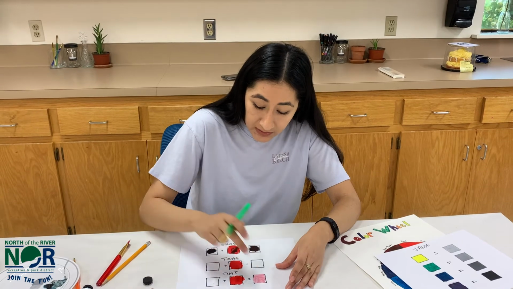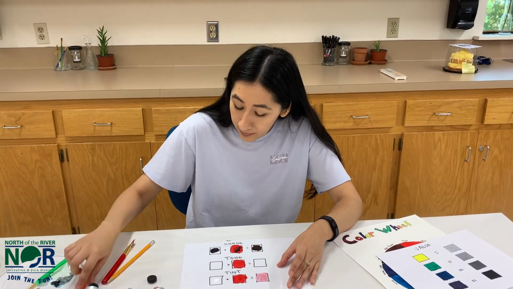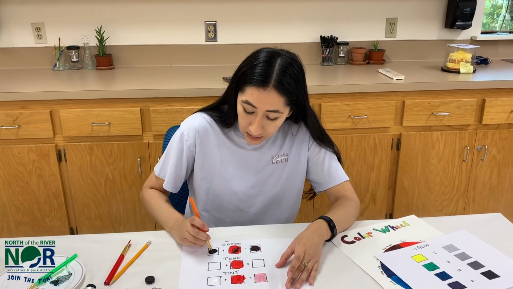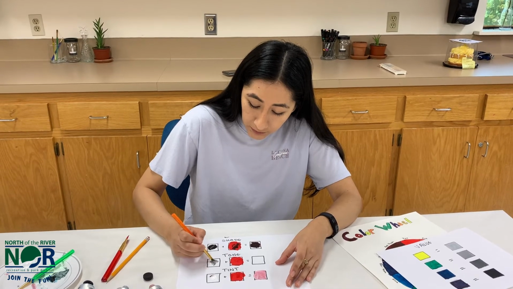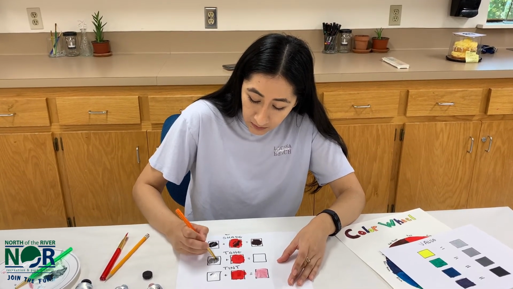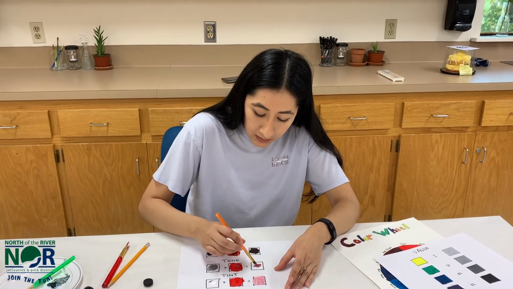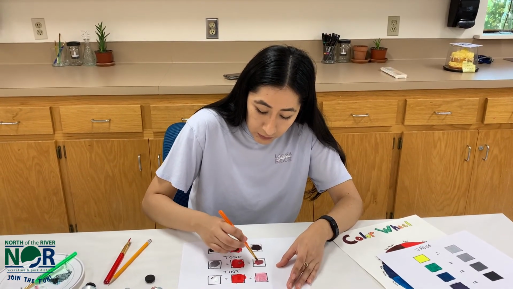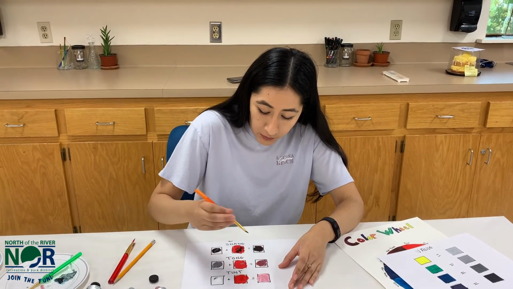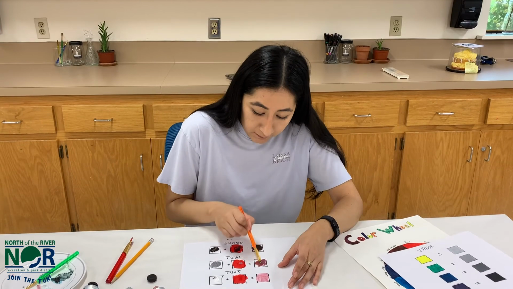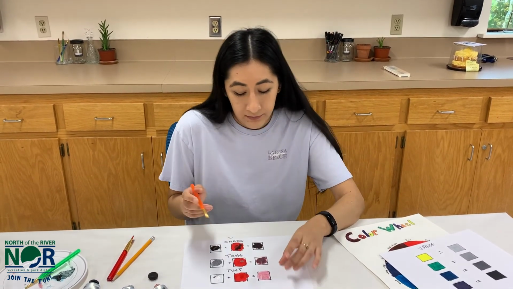We have a shade, we have a tint, and a tone is actually adding gray to a hue. So I'm going to add red to my gray, and this is the tone. This is a tone of red.